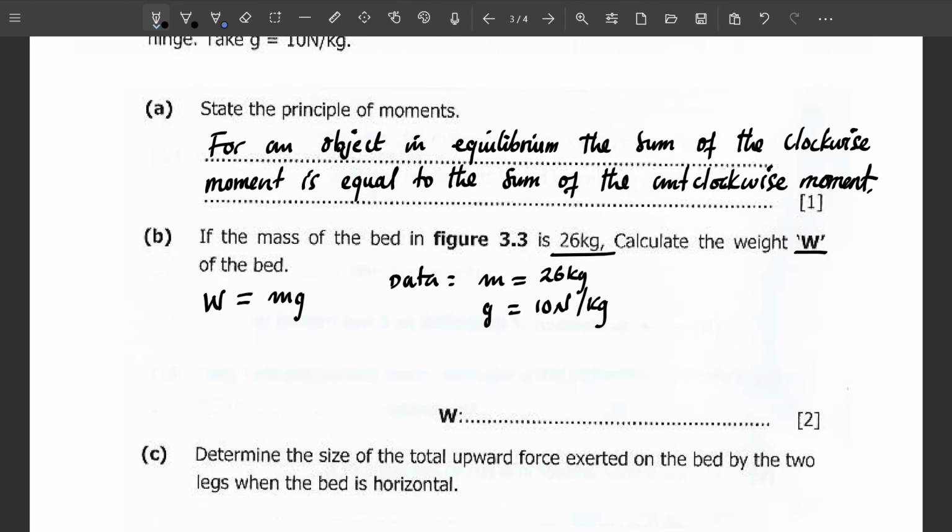Then we can substitute. Mass we put 26 kg, times acceleration due to gravity, 10 Newton per kg. So we know that the kg and the kg can cancel. So 26 times 10 will be 260.